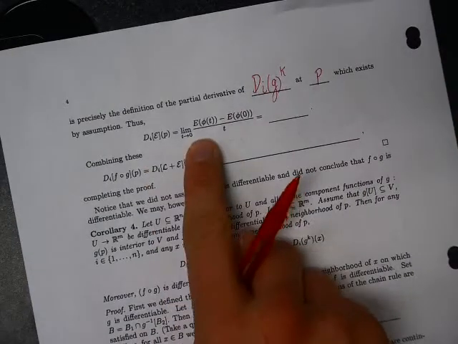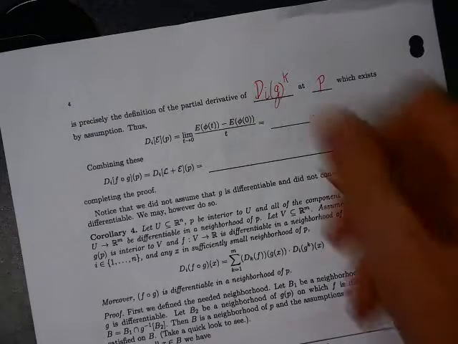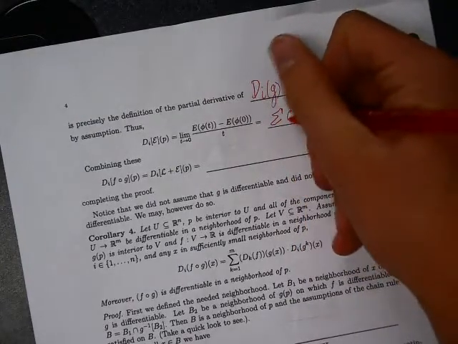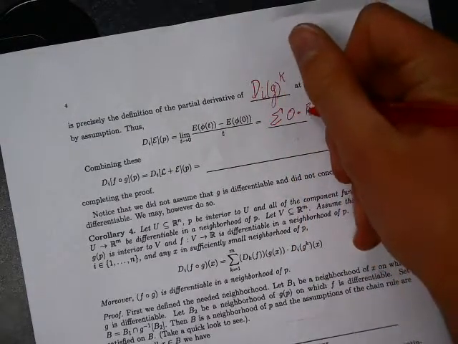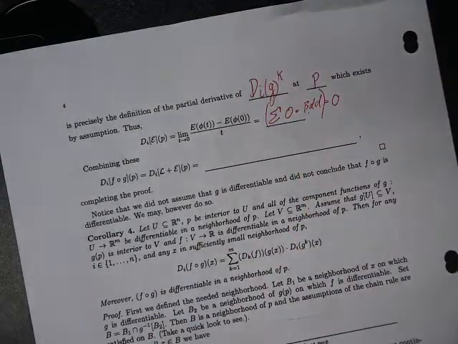So tell me, what is the limit as T goes to 0 of E of phi of T minus E of phi of 0 all over T? Yeah, because it's a sum of a bunch of 0 times bounded. That's something that I wouldn't actually even want to see in your proof. You would just conclude that it's 0.